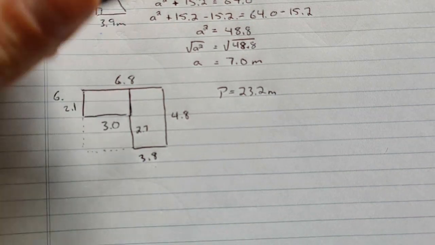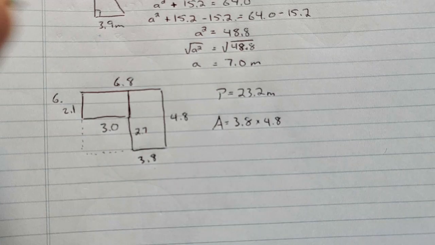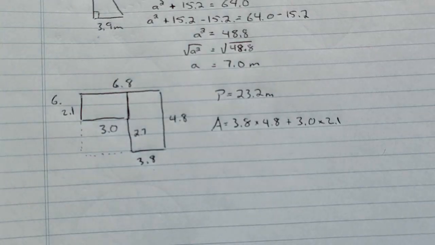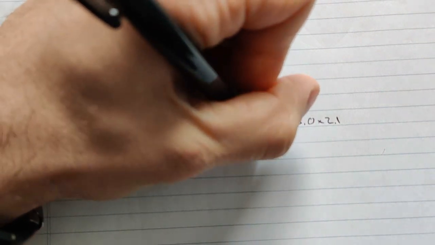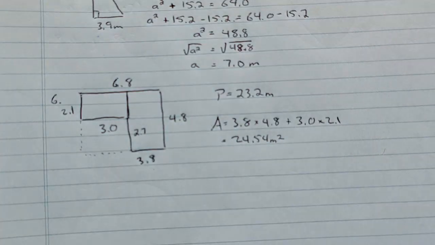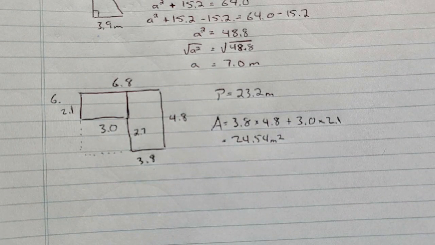So I have an area of 3.8 times 4.8 for the area of the first rectangle, and then 3 times 2.1 for the second rectangle. So I just multiply those out, add the 2, and I will get an area here of 24.54 meters squared. And so that's how much carpet the Kims would have to order.